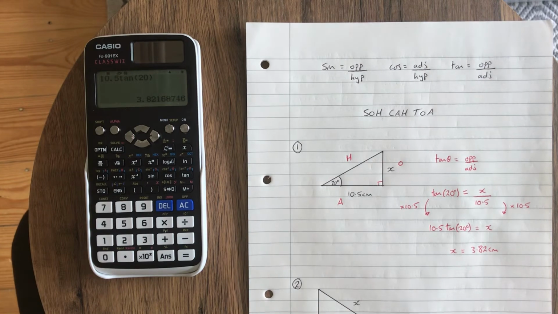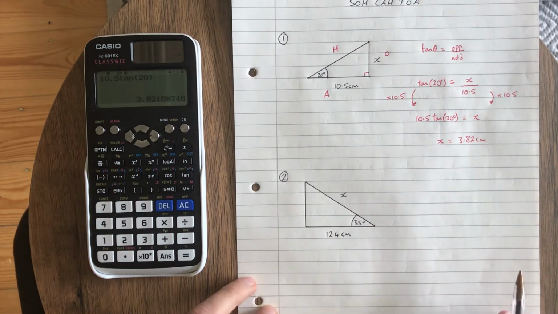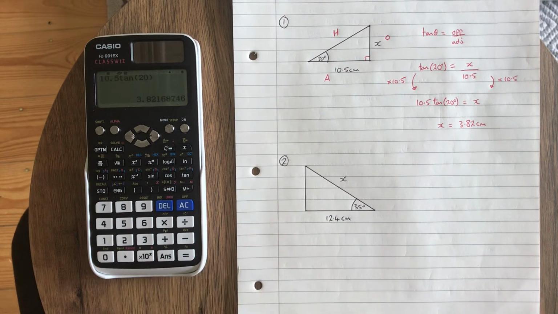I'm going to show you now another question and a second example that we're going to look at, and that's going to be for this one here. So we're going to follow a very similar process. We're going to label the triangle. We're going to think about the trig function and trig equation we're going to use, and I'm going to show you how we're going to use that to find out that missing length. So firstly, let's label our triangle.